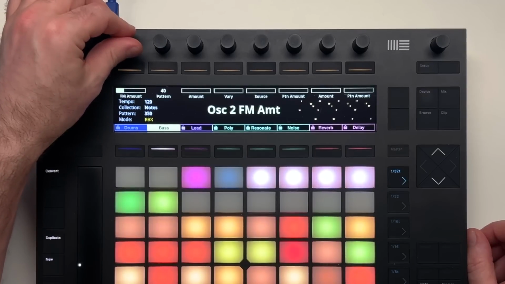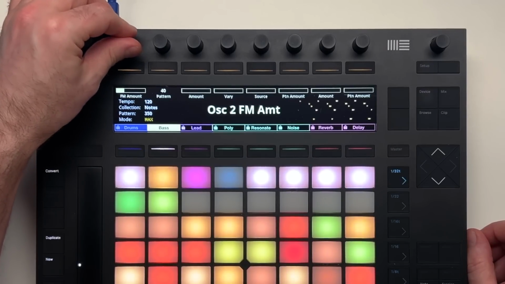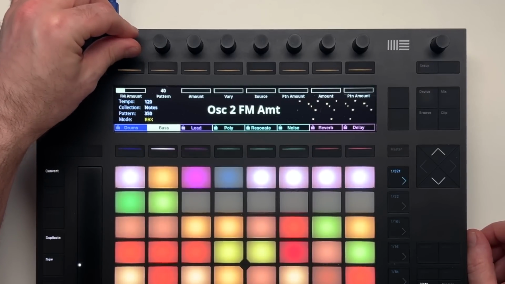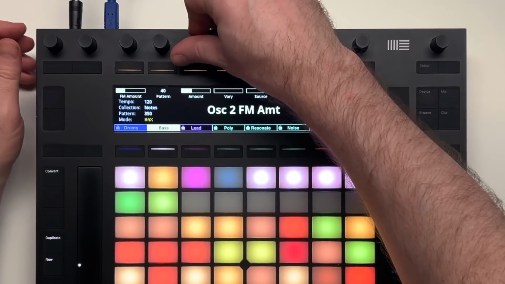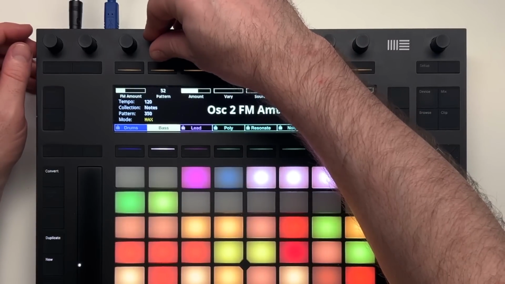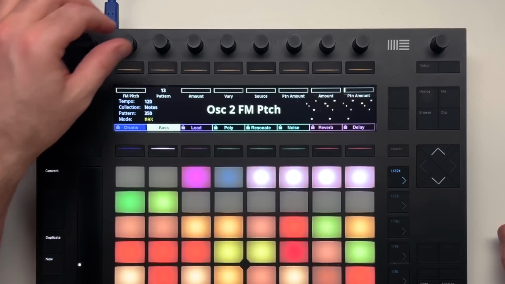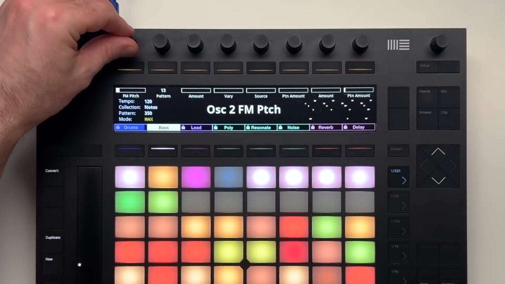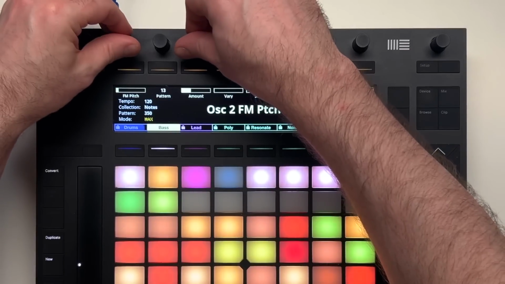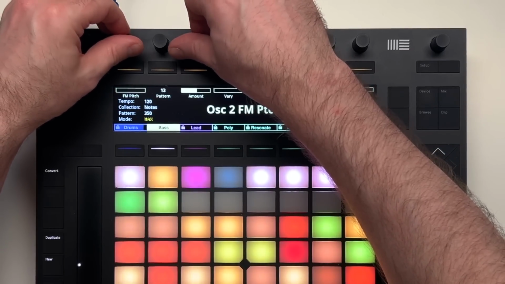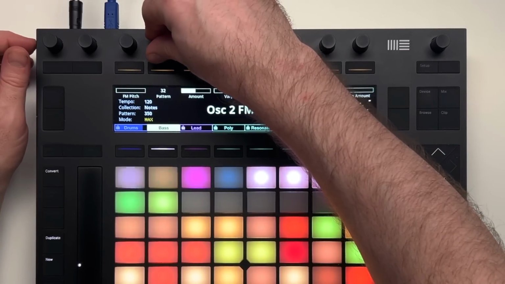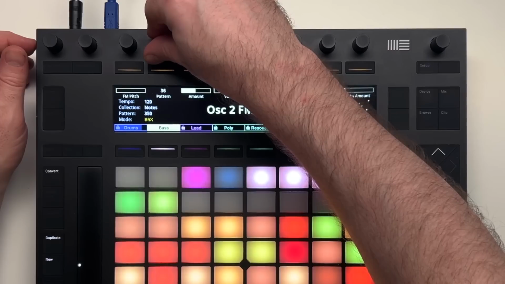Let's turn up the FM amount. Let's modulate that. And let's change the FM pitch. In fact, let's modulate that over the pattern.